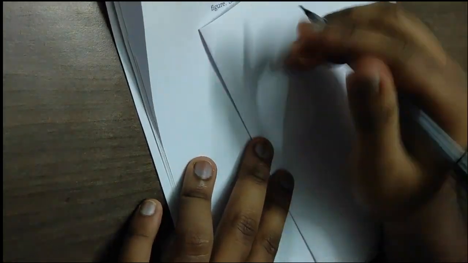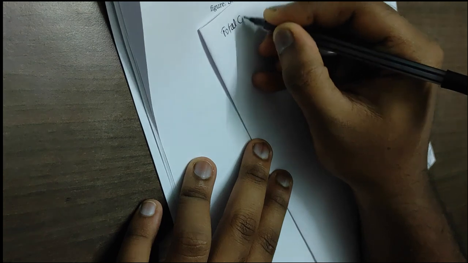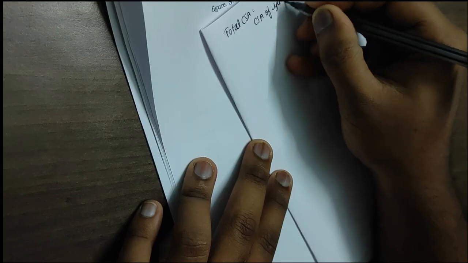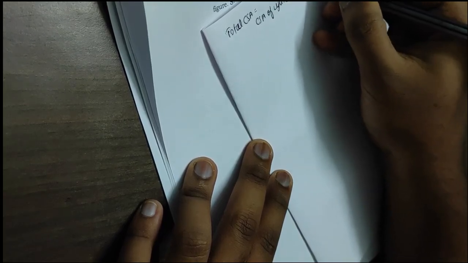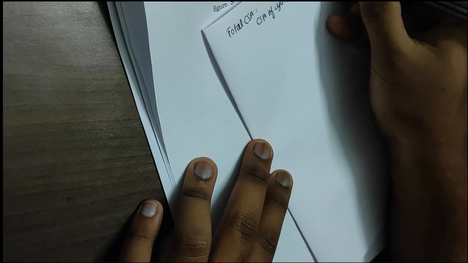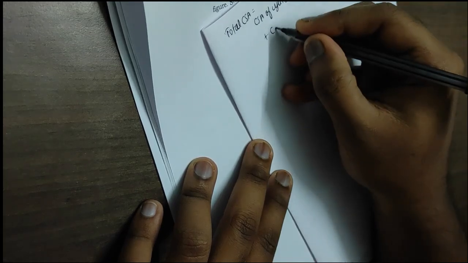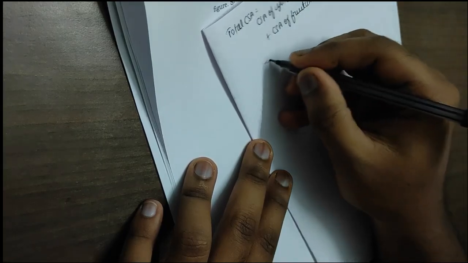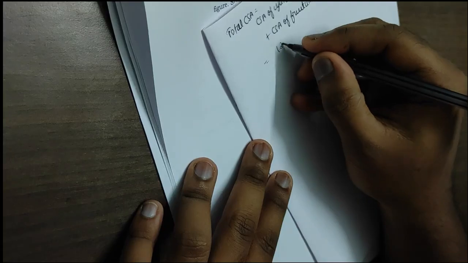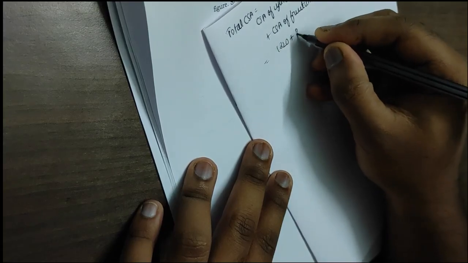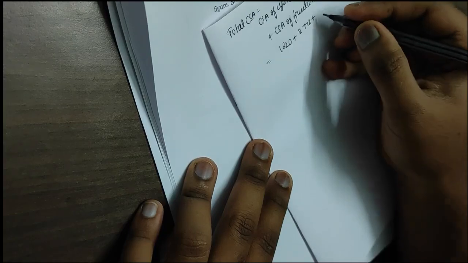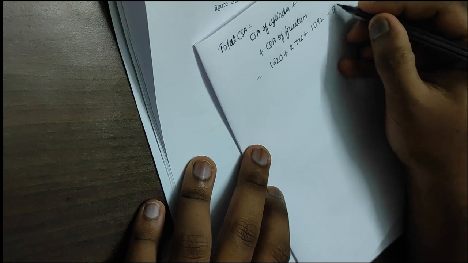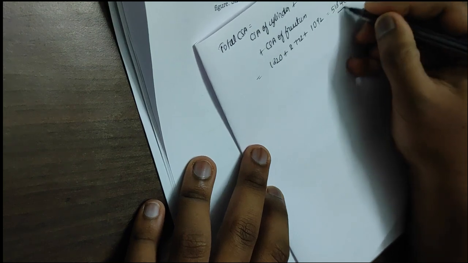Now we will calculate the total curved surface area. That is the CSA of the cylinder plus CSA of the hemisphere plus CSA of the frustum. We know the CSA of the cylinder is 1320, the CSA of the hemisphere is 2772, and the CSA of the frustum is 1092. The total CSA is 5184 cm squared.